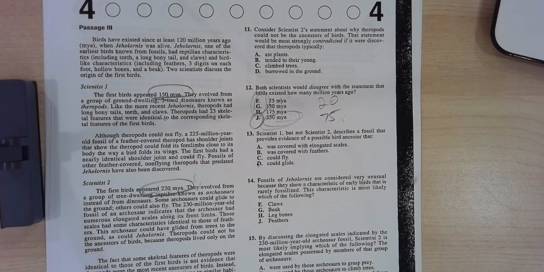Wait, no. Because they're not all before. 150 and 175, 175 is in the middle. The other one is 225, before that. The other one is 220. I don't see how it could be either one. I don't get it.